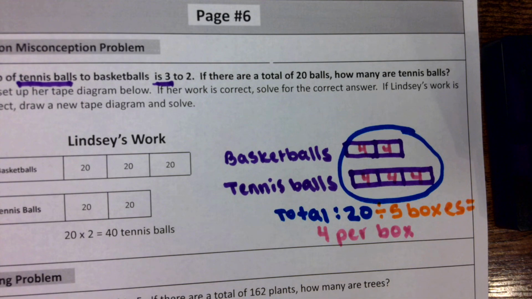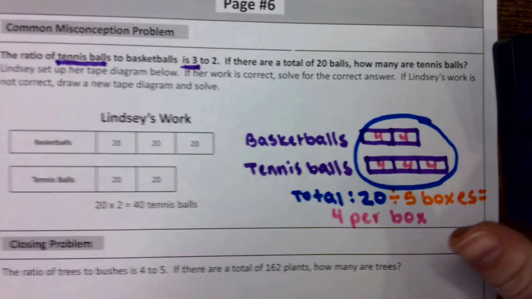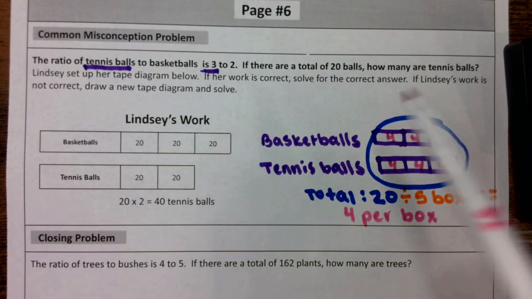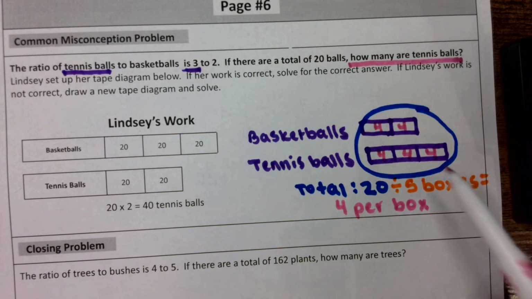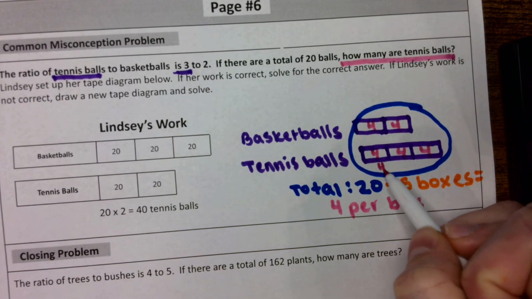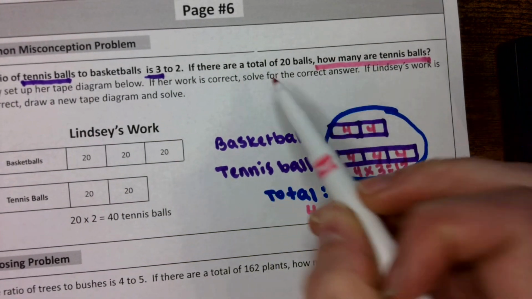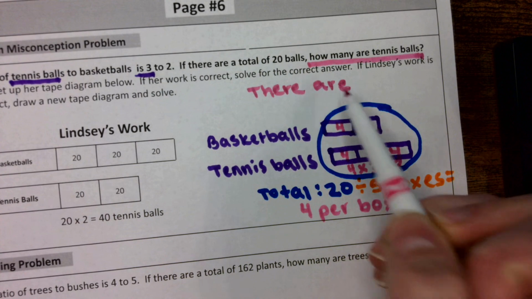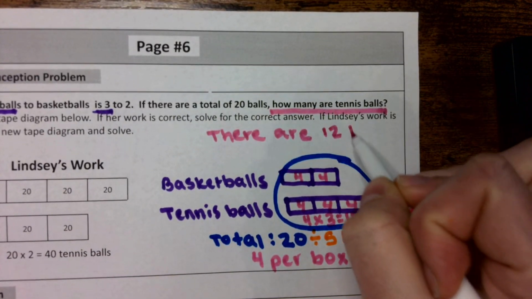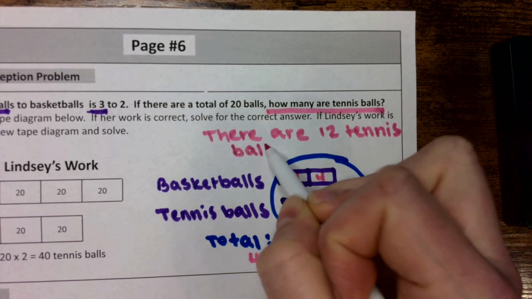Now, Lindsay's answer said that there were 40 tennis balls. Okay, that is not correct. The question originally asked, how many tennis balls are there? Well, we can do 4 times 3, which is 12. There are 12 tennis balls.